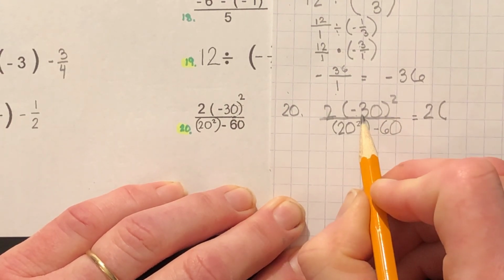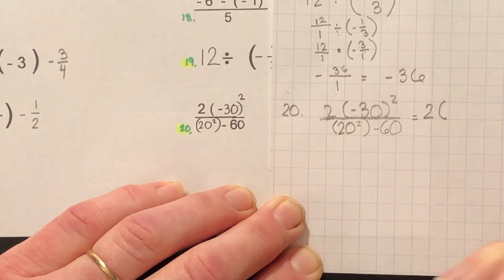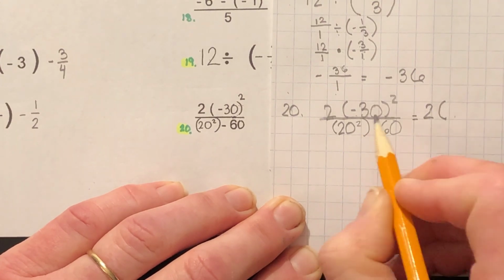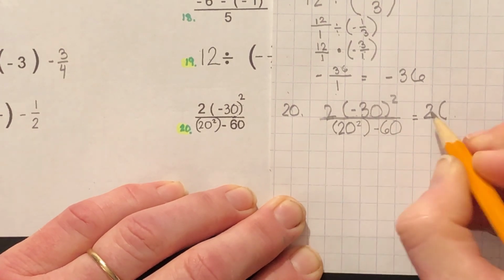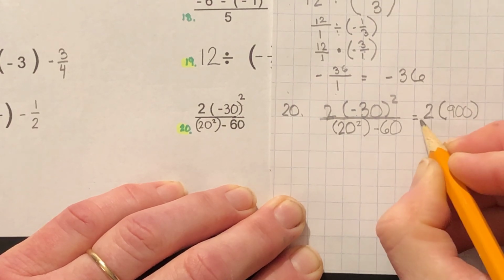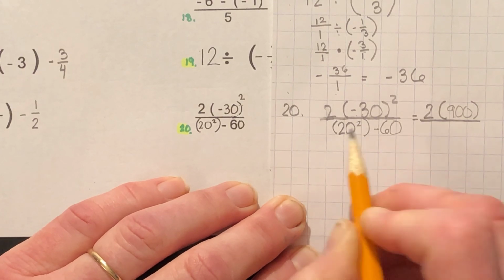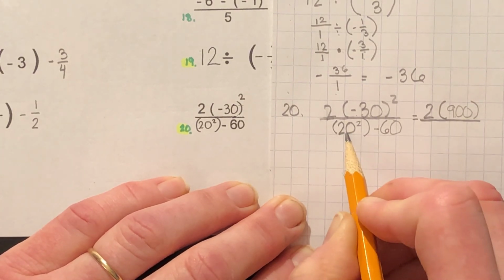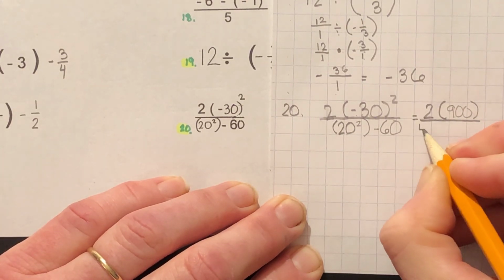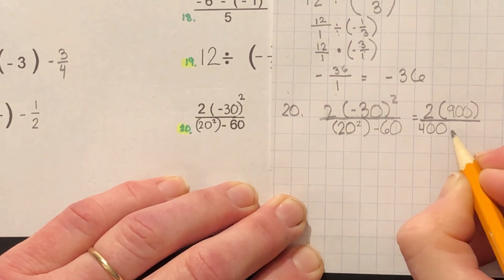So negative 30 times negative 30. Well, negative times a negative is positive. So it's going to be positive. 30 times 30 is 900. And on here, we've got 20 squared. There, it's positive. 20 times 20 is 400. I don't need the parentheses. I'm just going to get rid of it now. Minus 60.